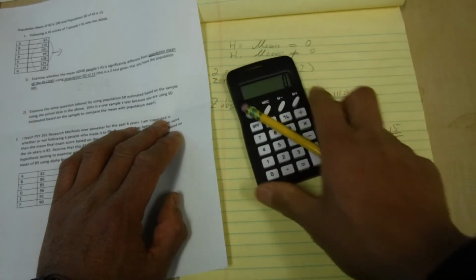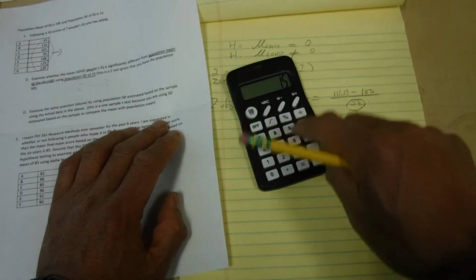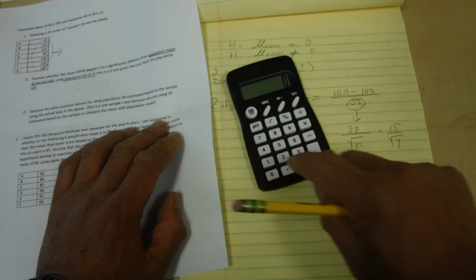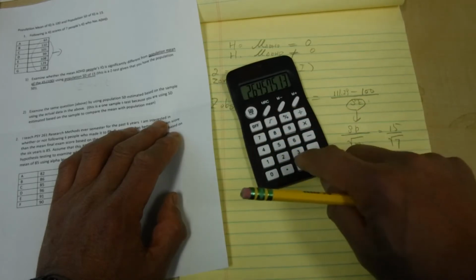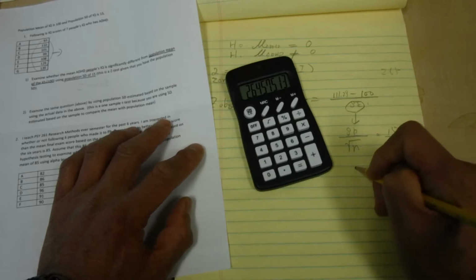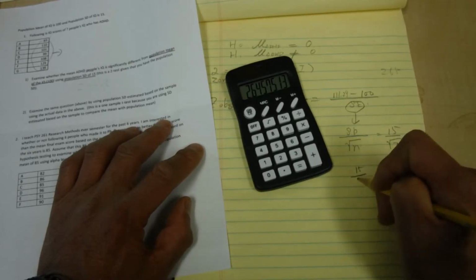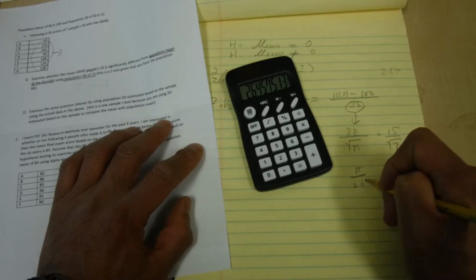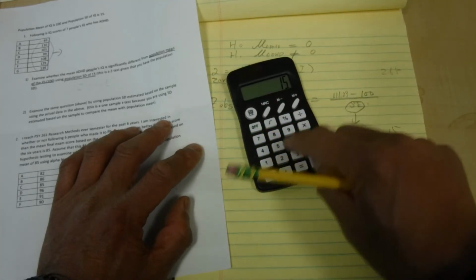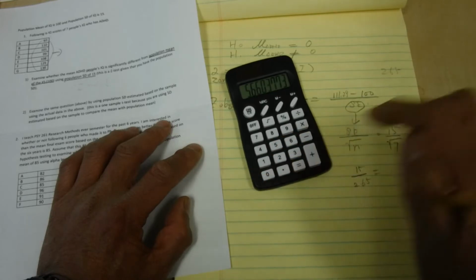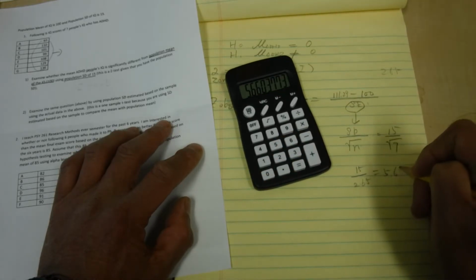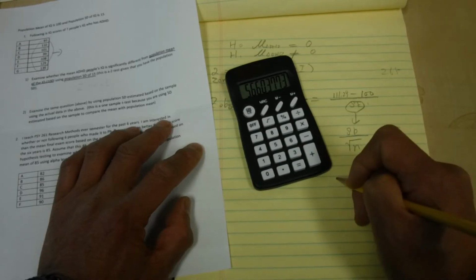So 15 divided by 2.65 is 5.66. That's the standard error.